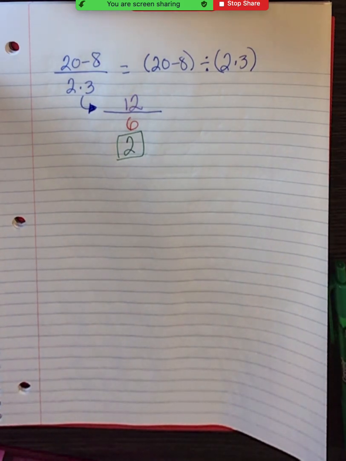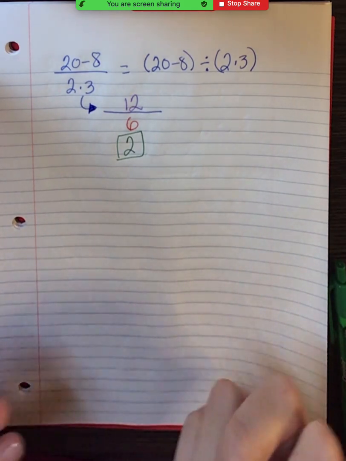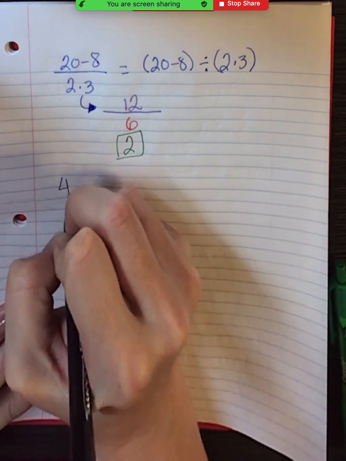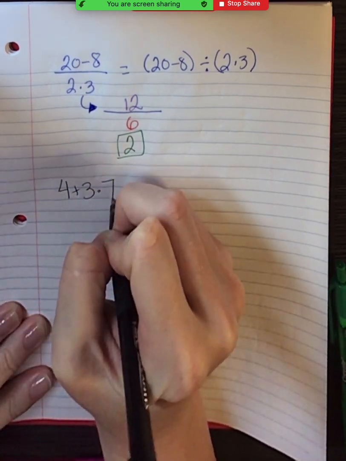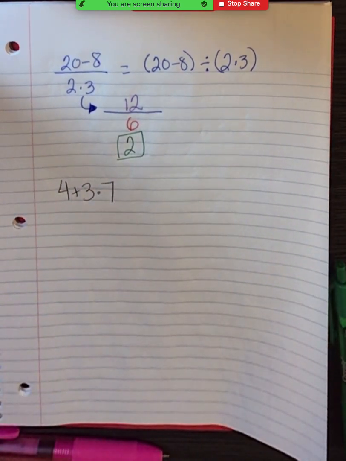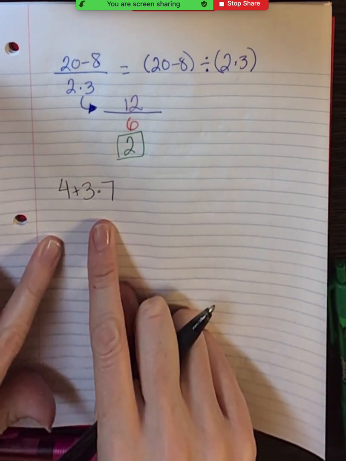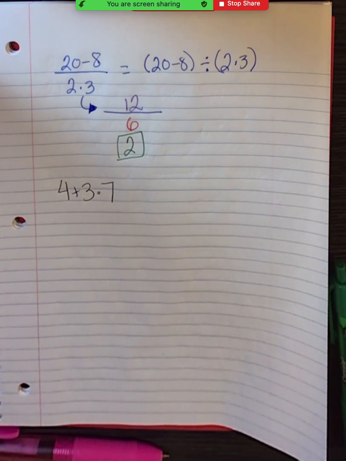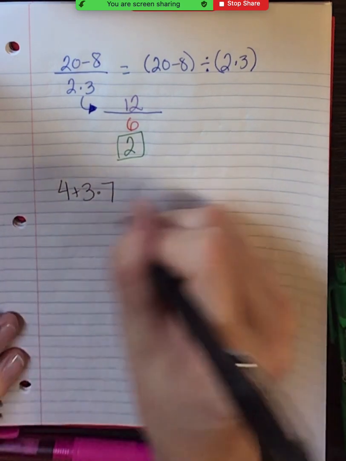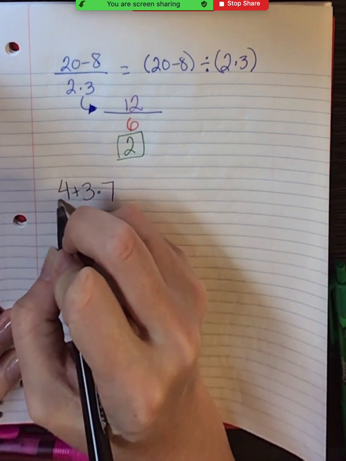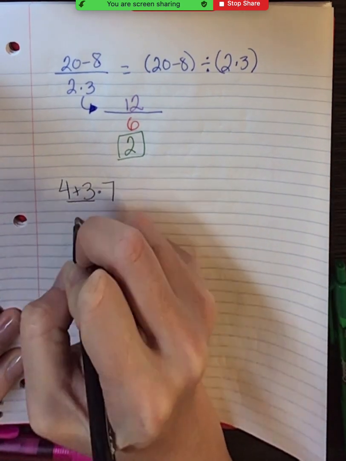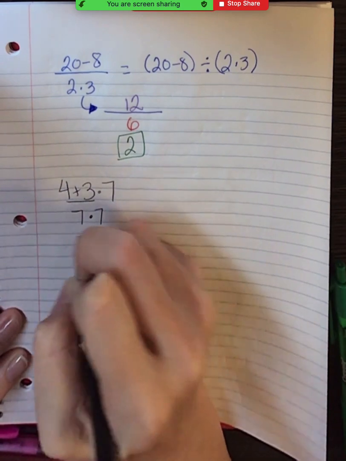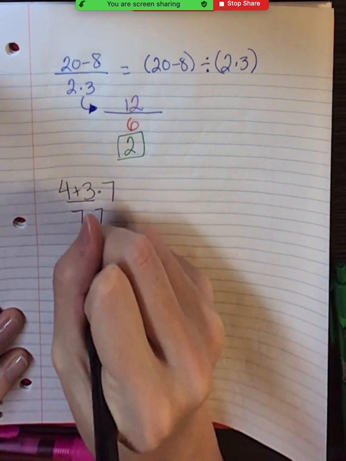Okay, then when you don't have parentheses, something like 4 plus 3 times 7, we're going to need some sort of agreement on what we're going to do first. There are 2 different operations. Which one should we do before the other? If I just work from left to right, 4 plus 3 is 7, and 7 times 7 is 49.